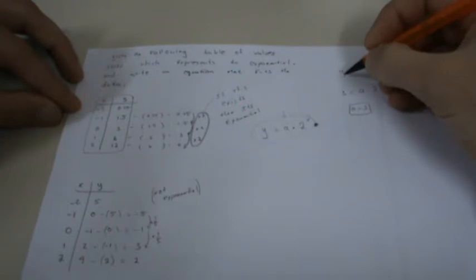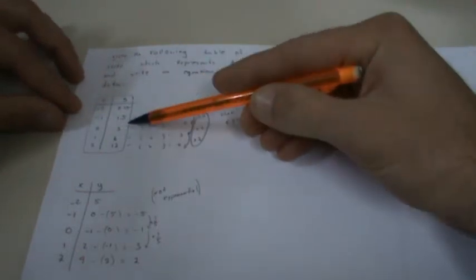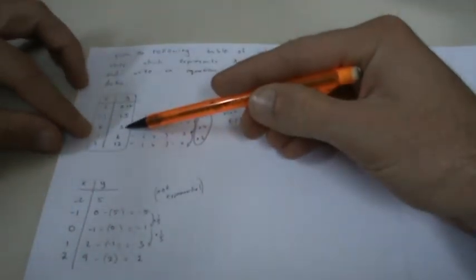Alright, so it looks like in this case a is equal to 3. Notice I used x as 0 and y as 3, because over here x is 0 and y is 3. And here I'm using x as negative 1 and y as 1.5.